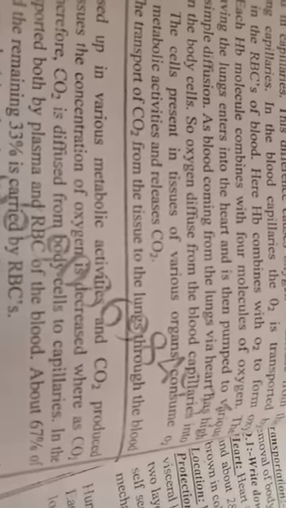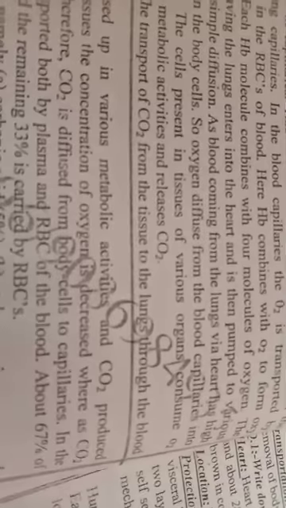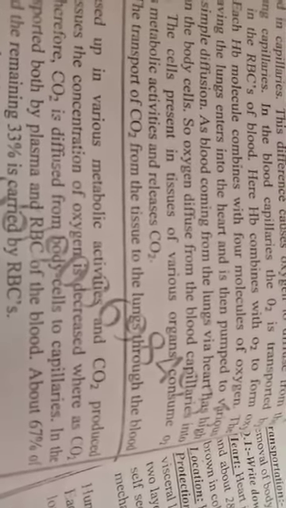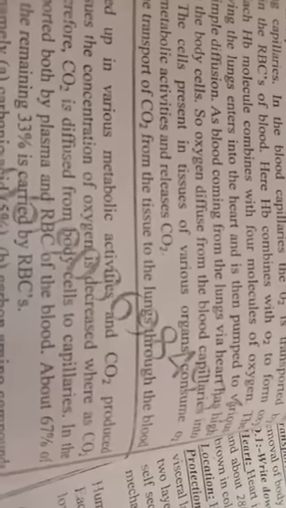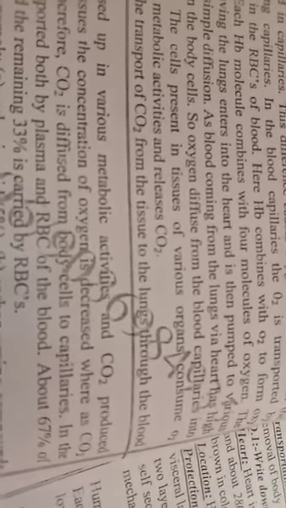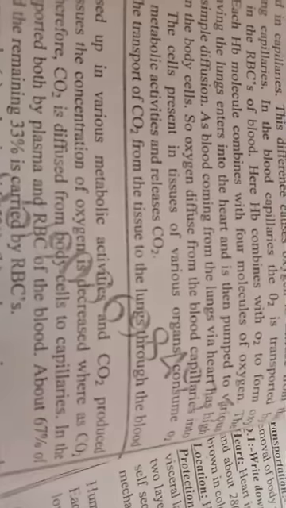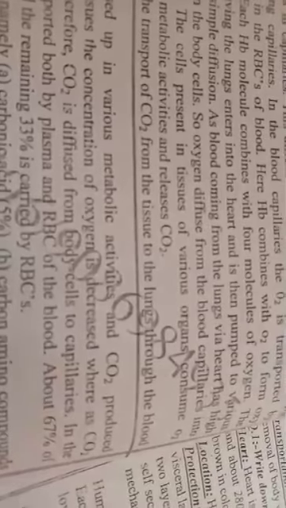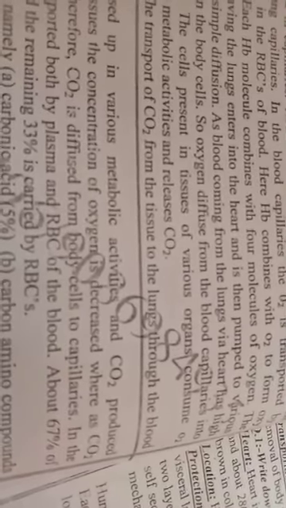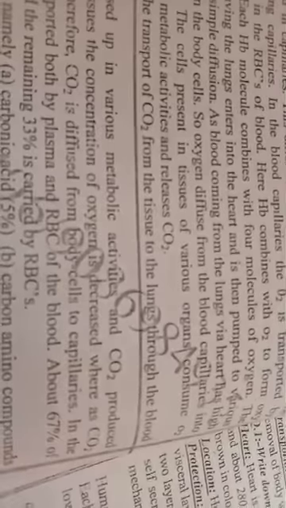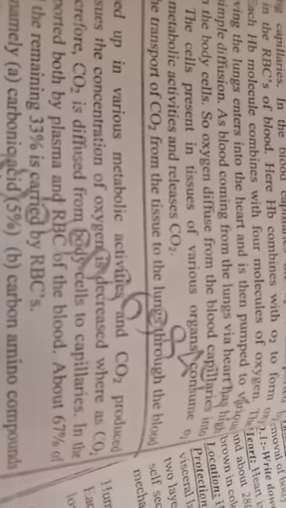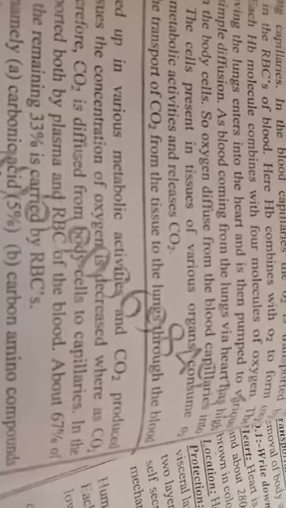As blood coming from the lungs via the heart has a higher concentration of oxygen than the body cells, oxygen diffuses from the blood capillaries into the cells of the body. The cells present in tissues of various organs consume oxygen continuously for various metabolic activities and release carbon dioxide.